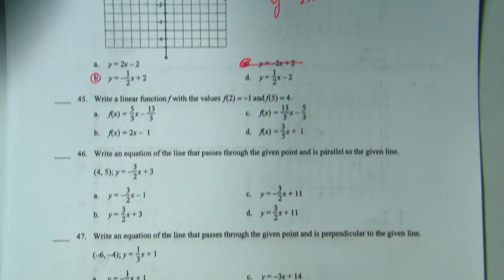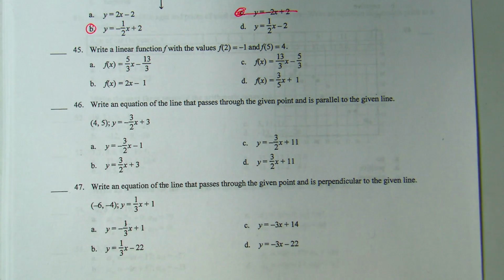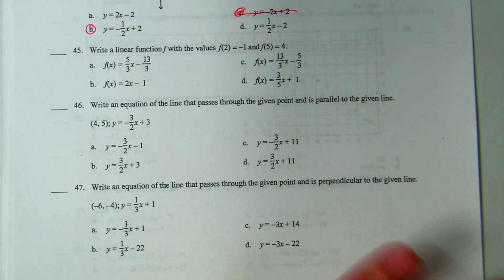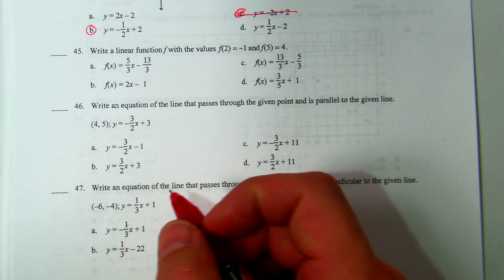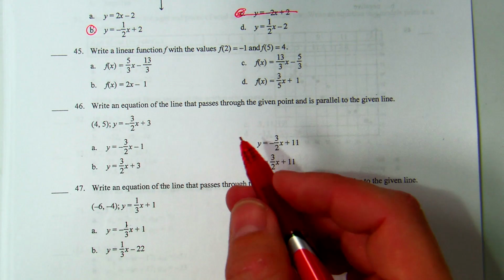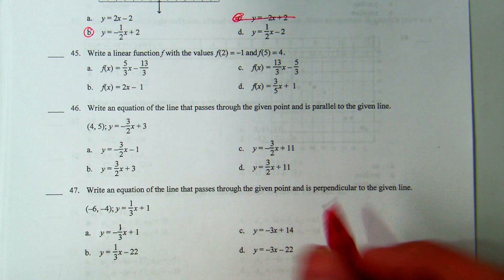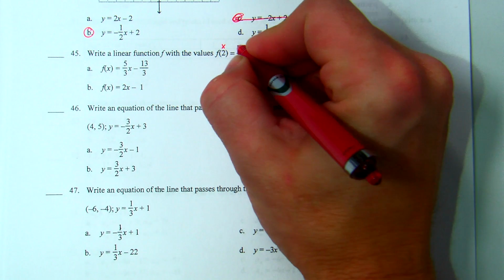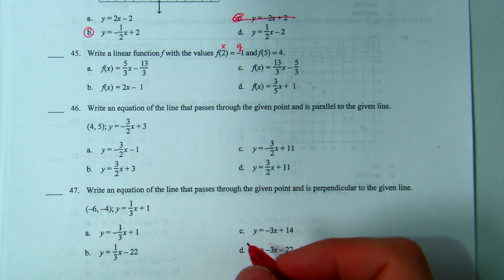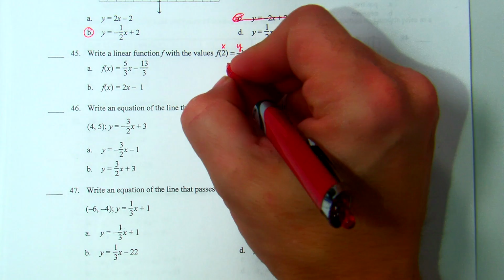Okay, 45. On 45, it says write a linear function f with the values f of 2 equals negative 1, f of 5 equals 4. Well, we've learned already in previous lessons, hopefully, because this is our midterm, that this simply means this is my x value and that's my y value, and that is a coordinate or a solution to this system.